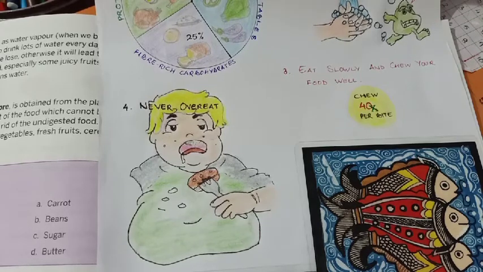Diseases such as heart problems, joint problems. We might suffer from anxieties. So we should always avoid overeating. That is also one of the healthy habits to keep our digestion healthy.